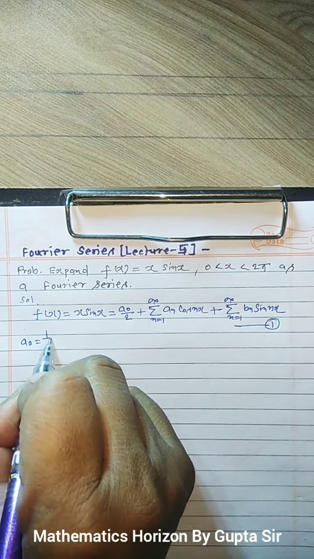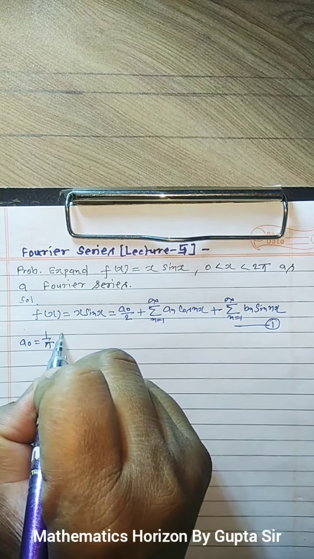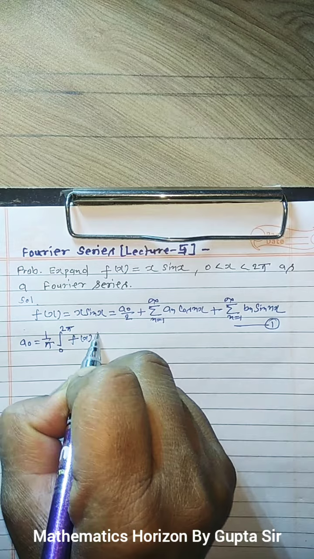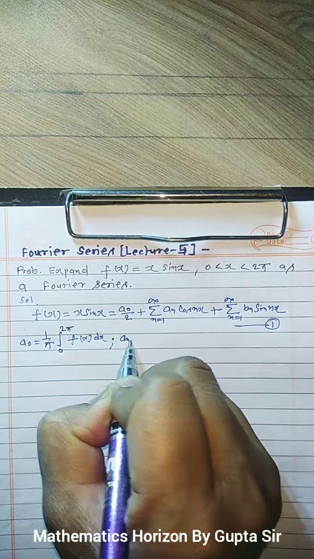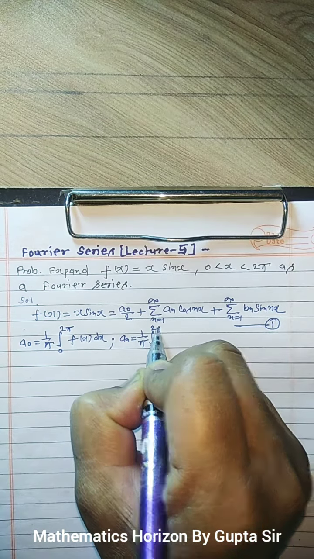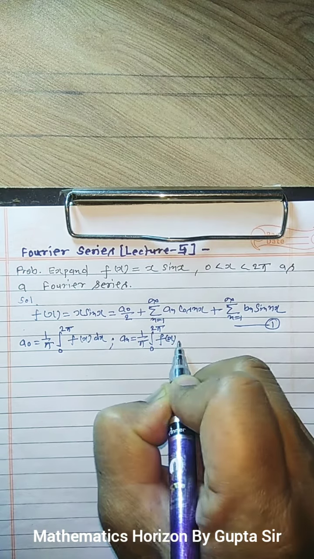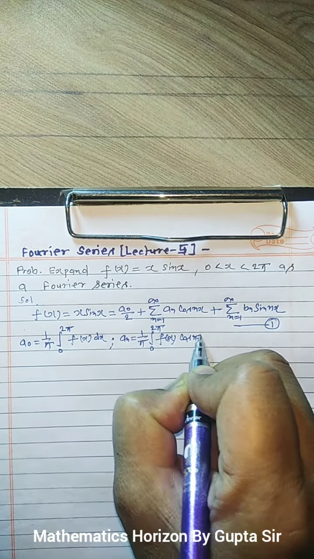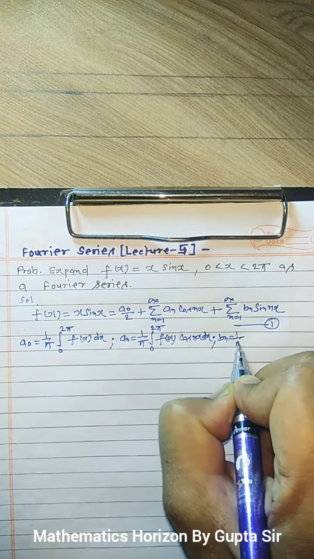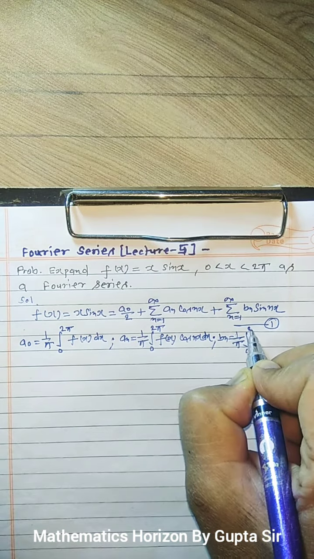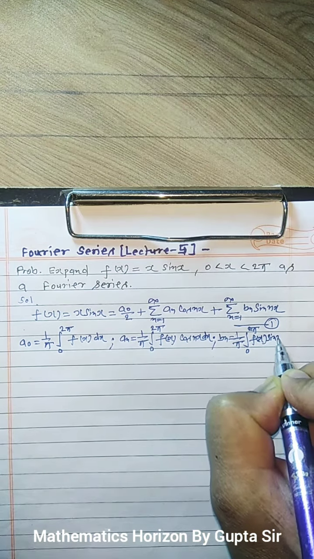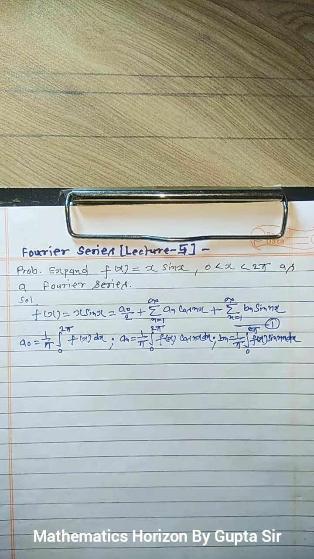1 upon pi integral 0 to 2 pi f(x) dx. an is equal to 1 upon pi integral 0 to 2 pi f(x) cos nx dx, and bn is equal to 1 upon pi integral 0 to 2 pi f(x) sin nx dx.